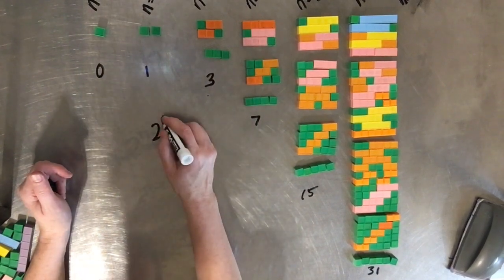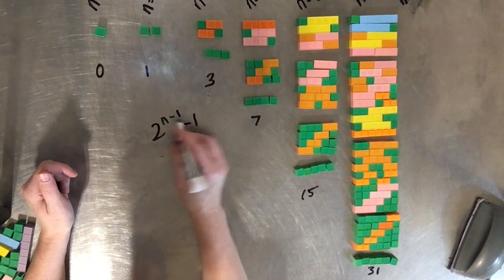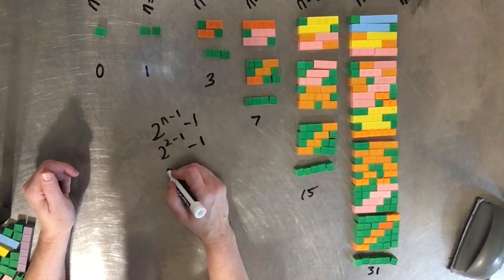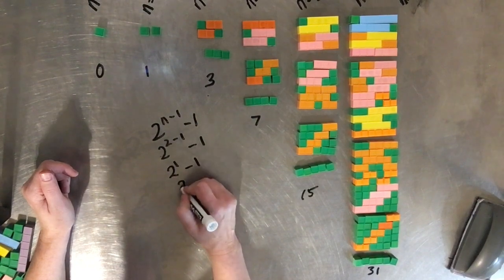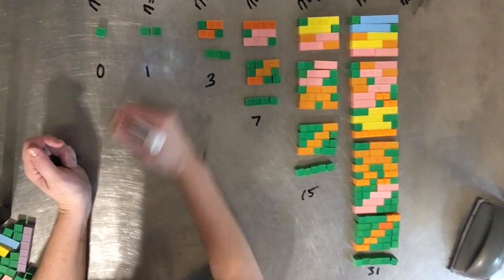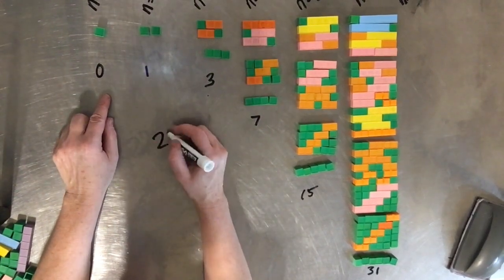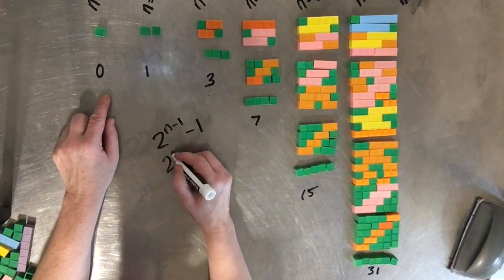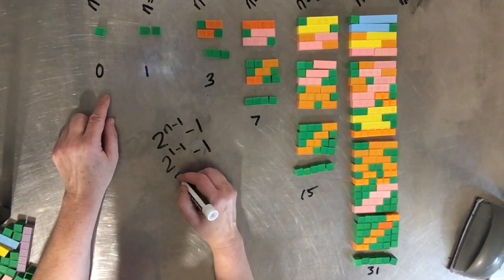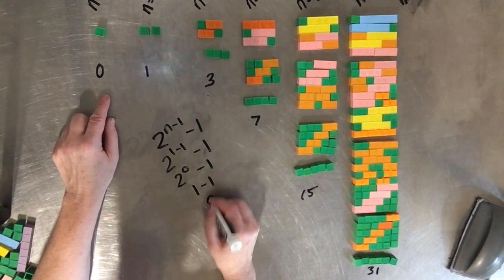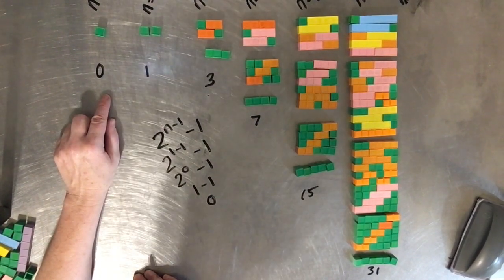If we do again 2 to the power of n minus 1 here, minus 1, we've got 2 to the power of 1 minus 1, which is 2 minus 1, which is just 1. And then if we do this, 2 to the power of n minus 1 is 2 to the power of 0, minus 1, 2 to the power of 0 is 1 minus 1, which is 0. Can you see that?